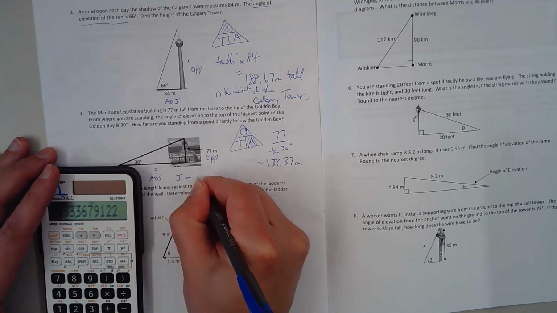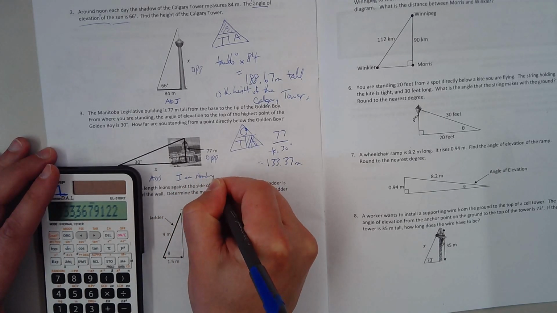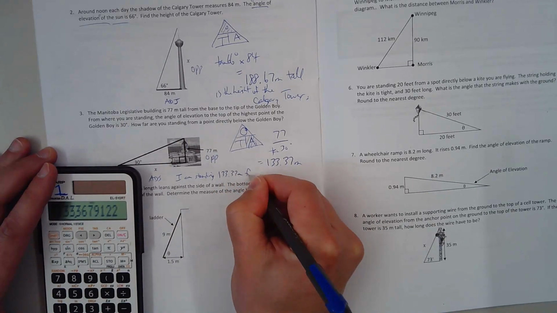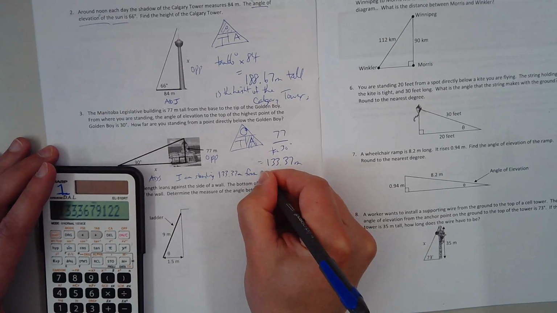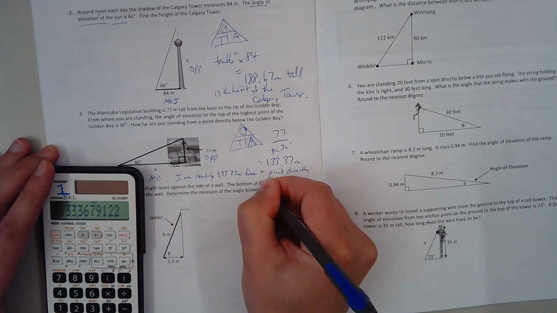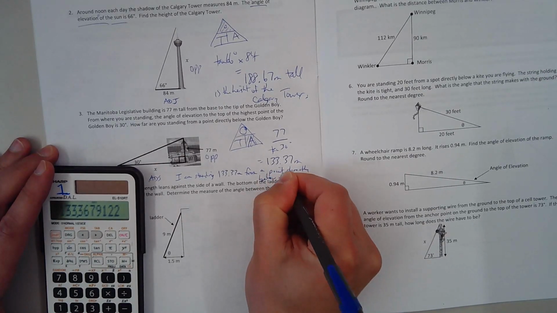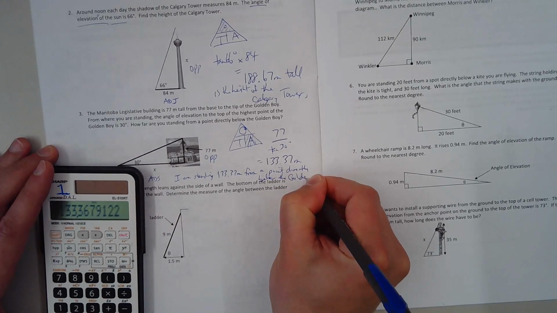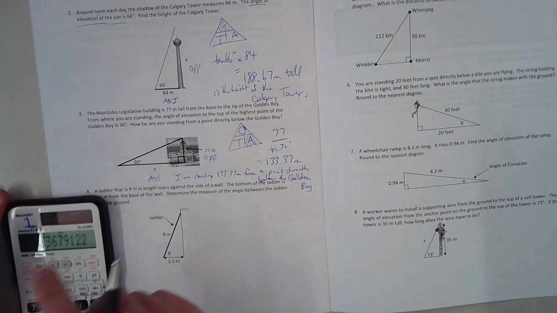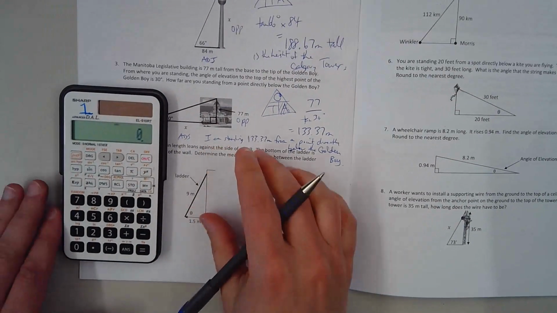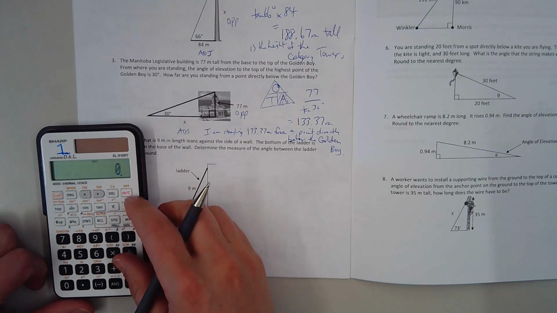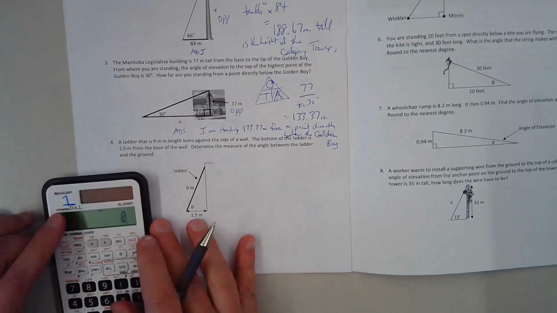I am standing 133.37 meters from a point directly below the Golden Boy. Okay. Golden Boy's been there a long time. I don't know if it's appropriate to call him a boy anymore. It's a golden man.